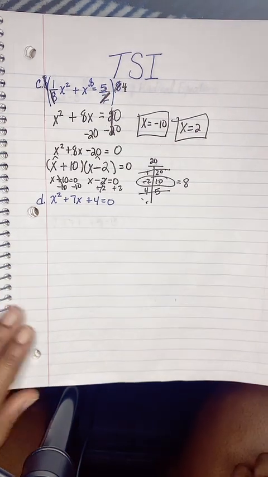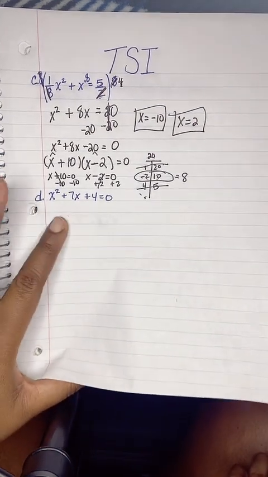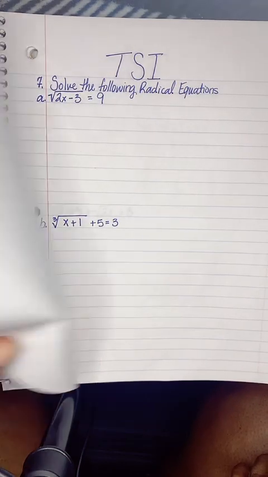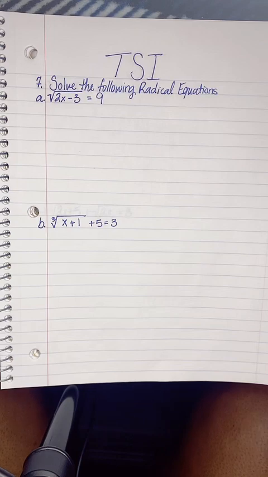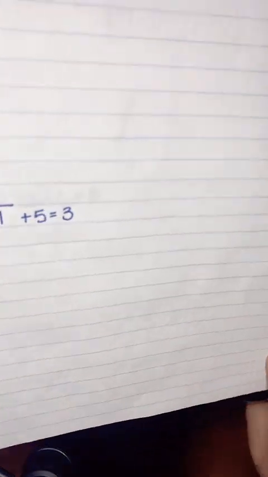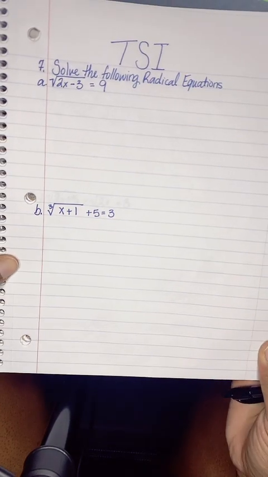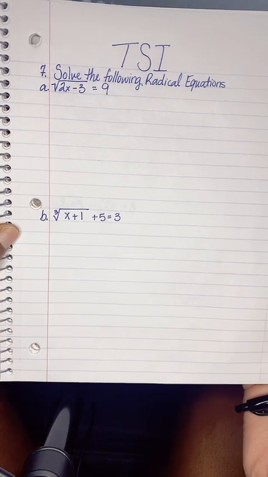We'll come back to this one, okay? Because I don't want to get burnt out. I'll do this one as my last one. But let's do the radicals, and then that will be my last one for tonight.